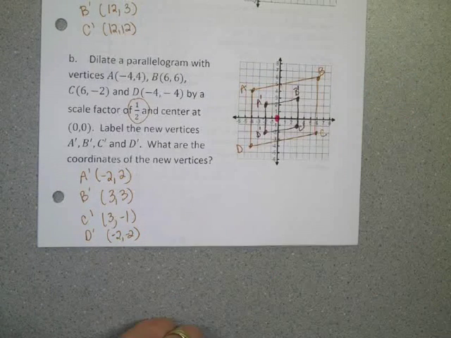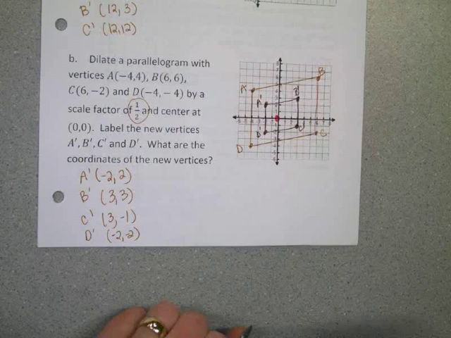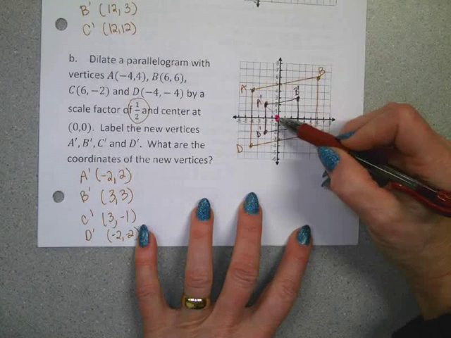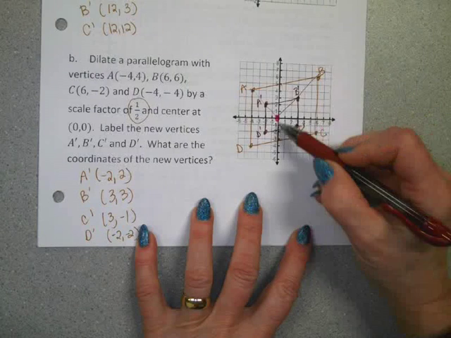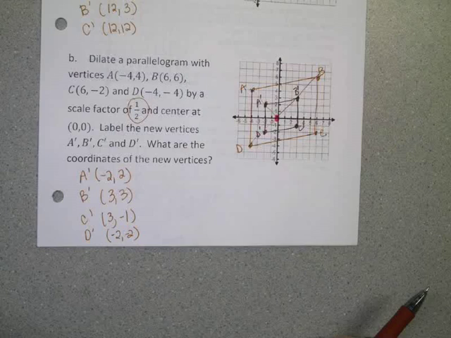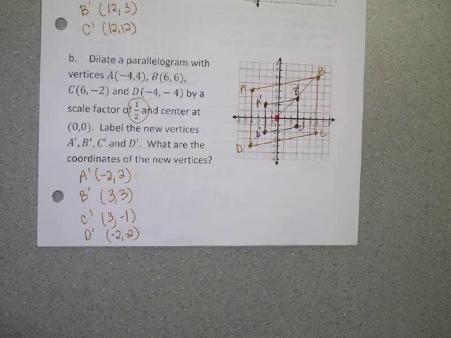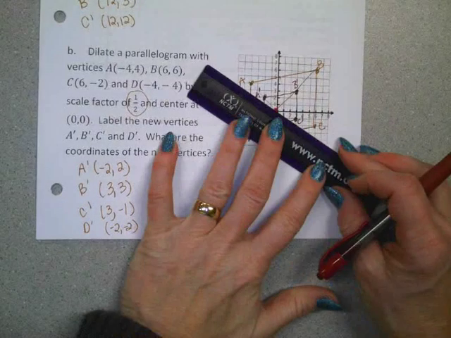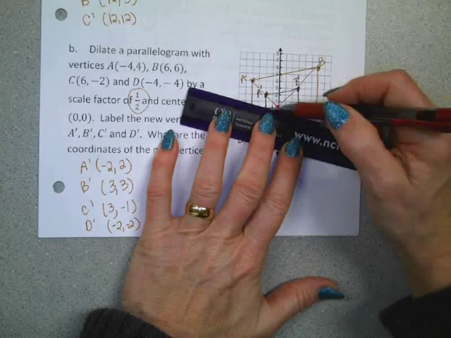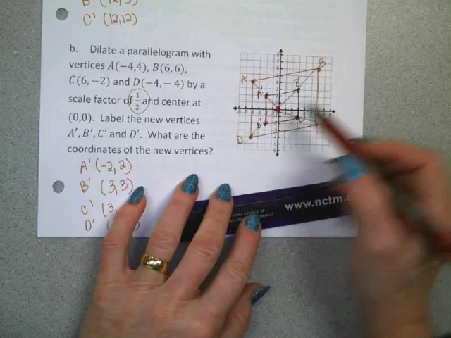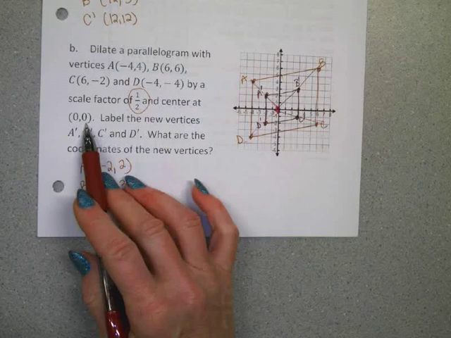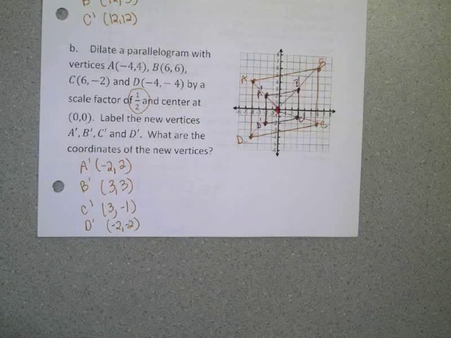scale factor of 1/2. And again, I can see my point of dilation. If I go from A to A prime, it comes through the center of dilation. There it is right here, here, and here. I can see that my picture is accurately drawn with my center of dilation being at the origin. So again, I could kind of connect. Here's my A, here's my C's, here's my B's and D's. Okay, that's if it is centered at the origin. That's the easiest type, in my opinion, to do.